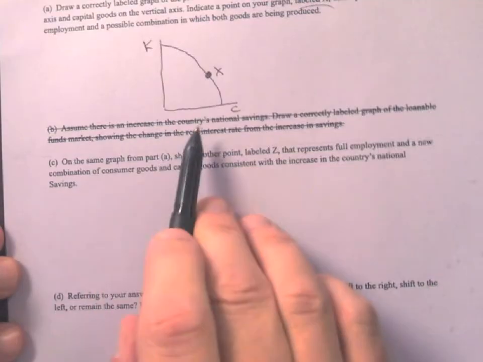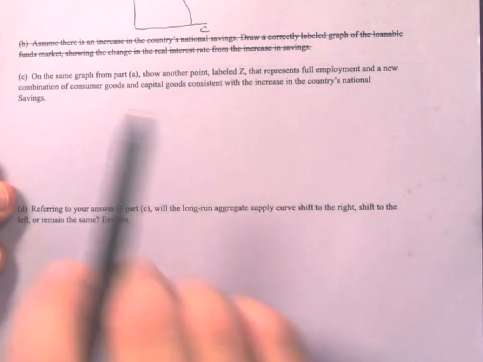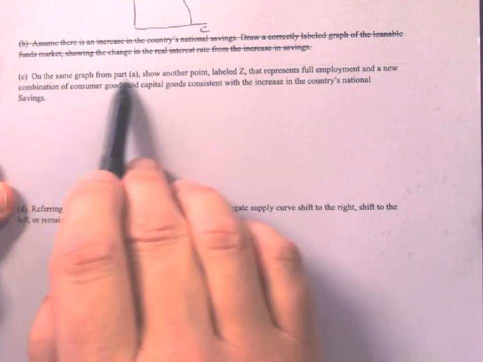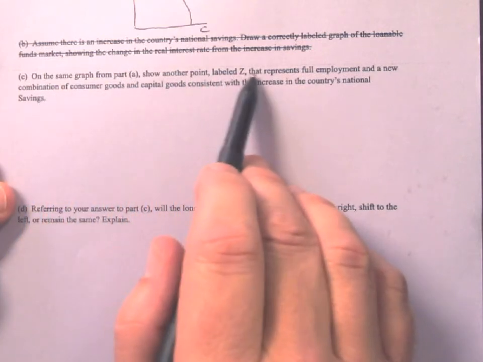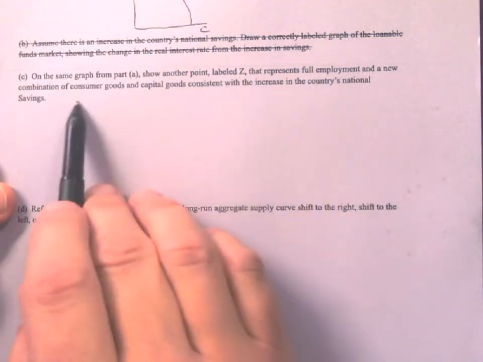Okay, skip part B because we're not into the loanable funds market yet. And go to part C. On the same graph in part A, show another point labeled Z that represents full employment and a new combination of consumer goods and capital goods consistent with the increase in the country's national savings.